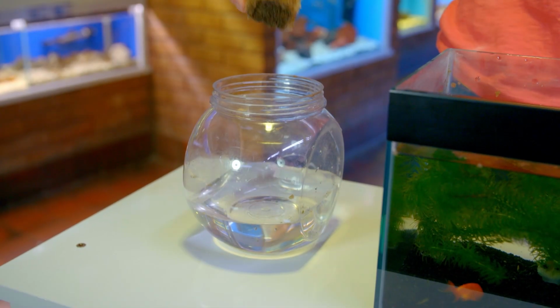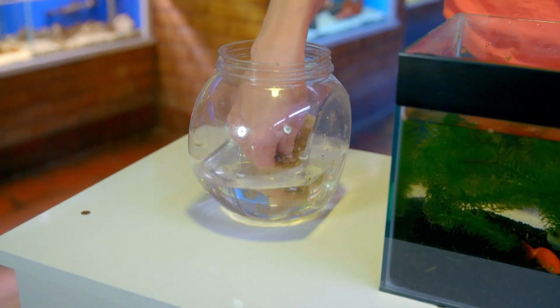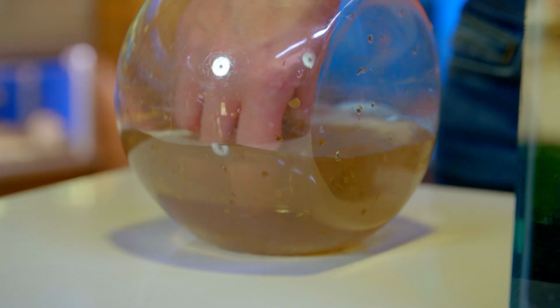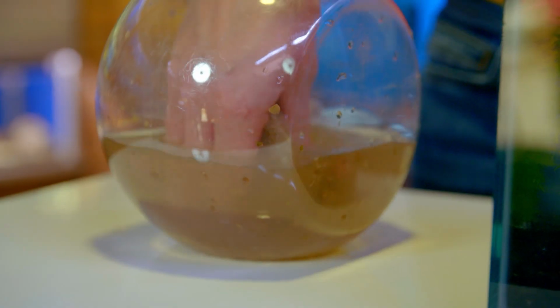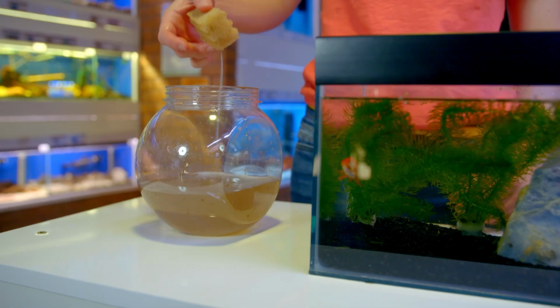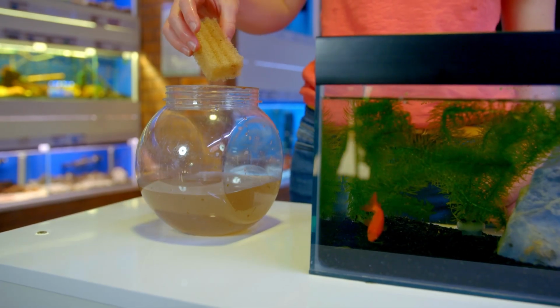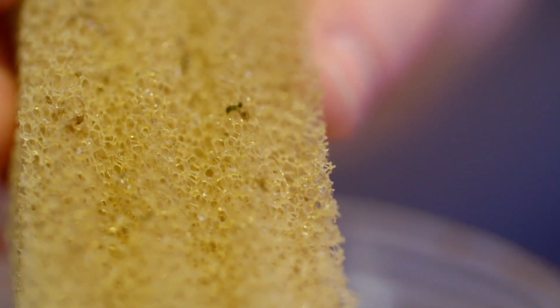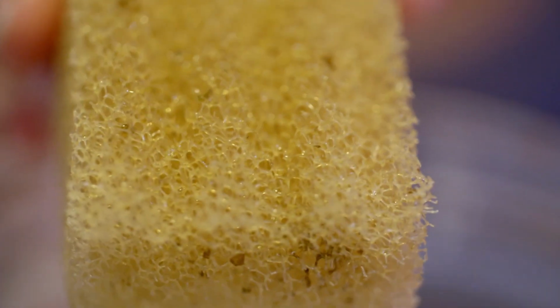And to clean this, I'm going to rinse it in some water from the fish tank. Let's give that a good rinse. A bit of a squeeze. Oh, look at all of those bits of dirt coming off. That's the poo and the plant and bits of old fish food. There we go. The sponge is much cleaner, but look how dirty the water is. But now we can see all of the tiny holes in the sponge. And that's where the helpful bacteria live that turn the ammonia into nitrate.